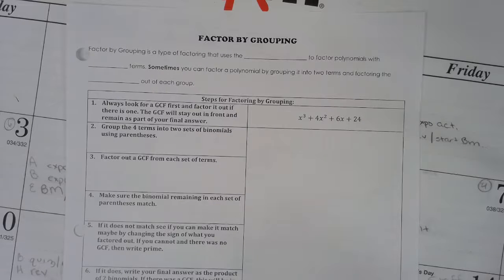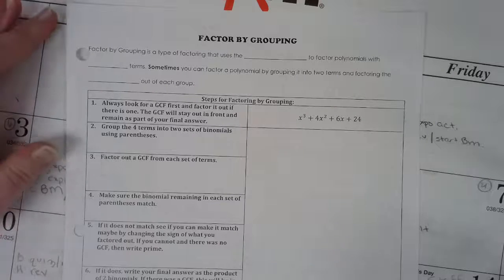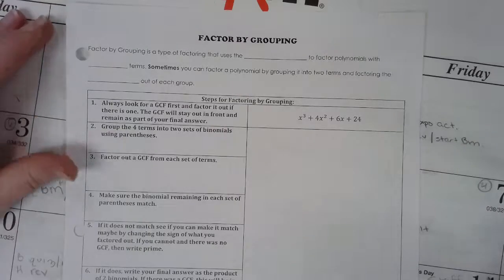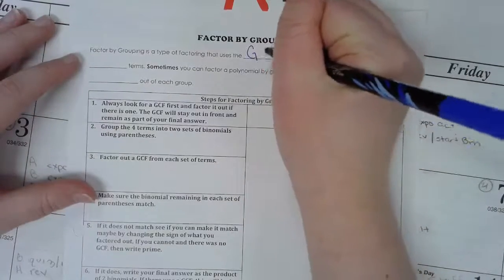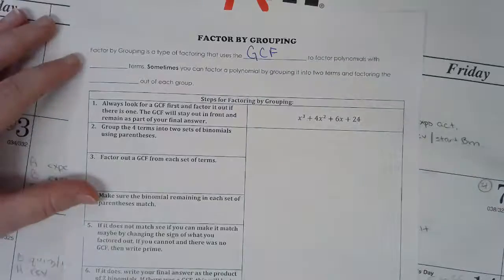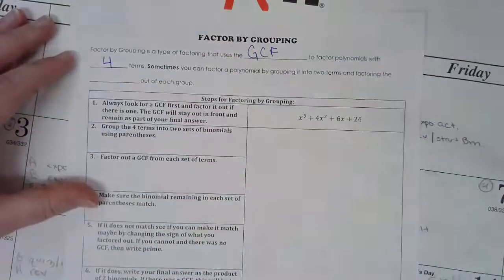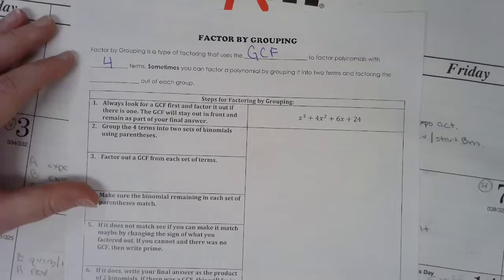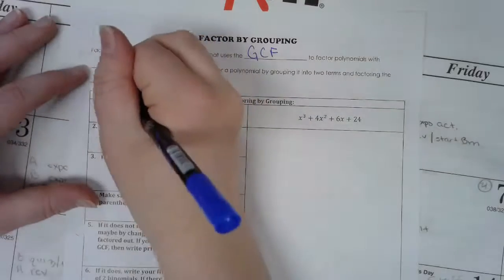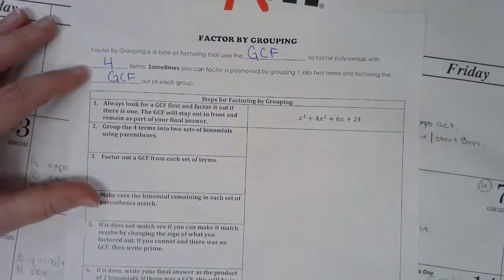Okay, so today we're going to learn about factor by grouping. Factor by grouping is a type of factoring that uses the greatest common factor to factor polynomials with 4 terms. You can only use the grouping method when you have 4 terms. Sometimes you can factor a polynomial by grouping it into 2 terms and factoring the GCF out of both, so the greatest common factor out of each group.